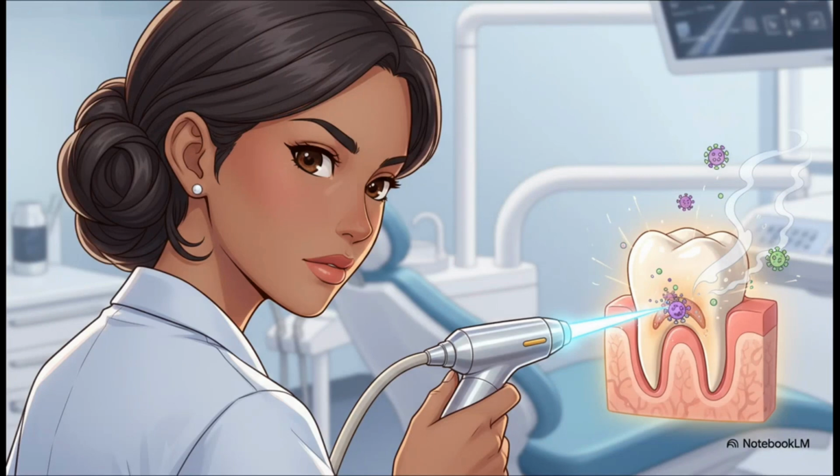That incredible precision makes lasers fantastic tools for soft tissue surgery. We're talking about things like gingivectomies, where you're reshaping the gums, or even removing pigmentation. But one of the biggest advantages is the bactericidal effect. The laser literally sterilizes the area as it works. And what does that mean for your patient? Well, it often means less pain after the procedure and faster healing than you'd get with a traditional scalpel.